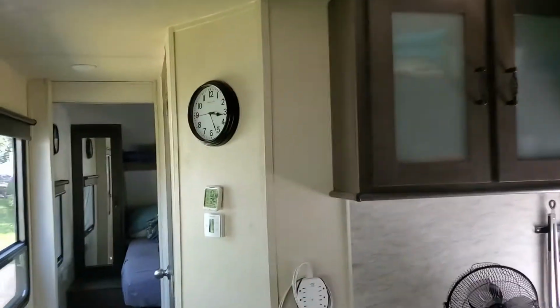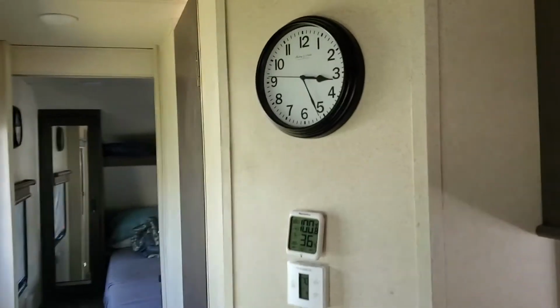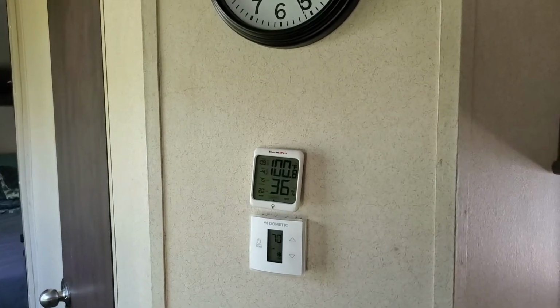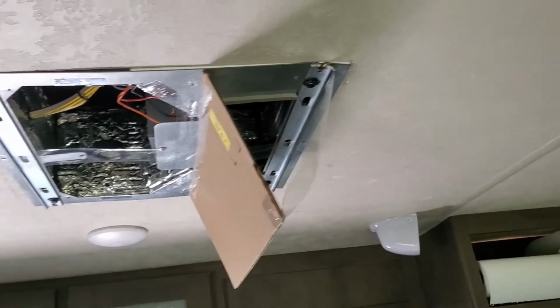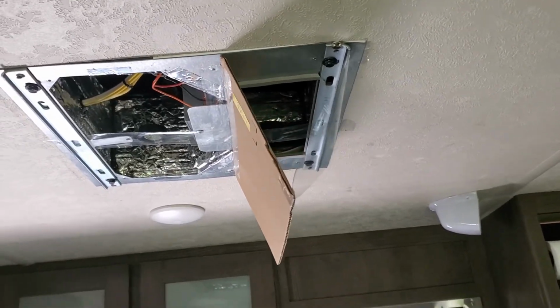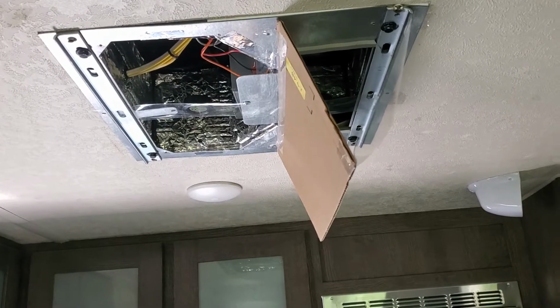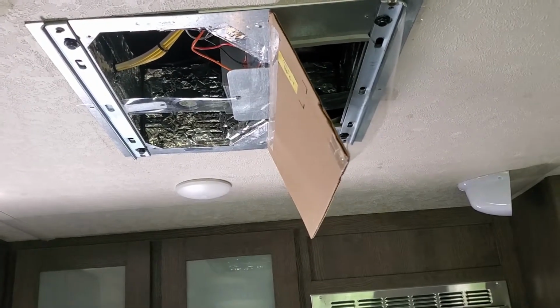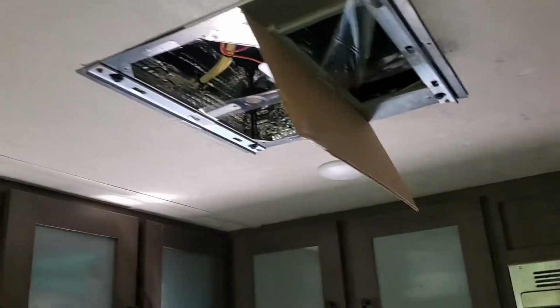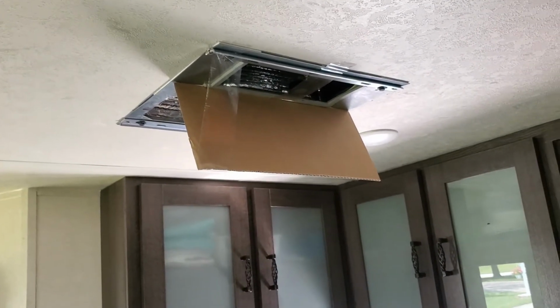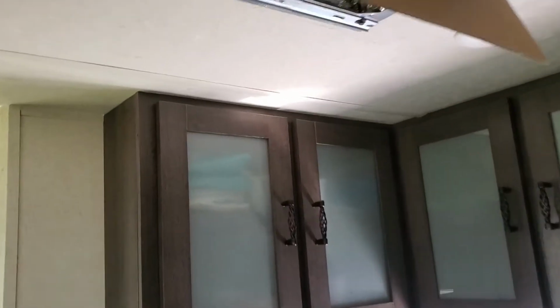Alright guys, so it's only been about 10 minutes or so. It's already dropped a couple degrees in here on the wall thermostat. But I got to thinking about it and I thought, you know, I need to separate these two sides a little better because I'm not getting a true read with that cool air kind of being around the intake. So let's grab a piece of cardboard and kind of shooting it off to the side a little bit.